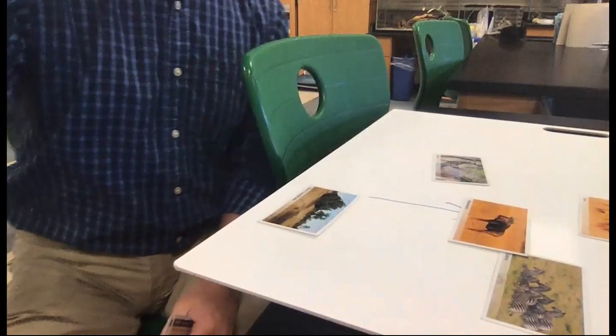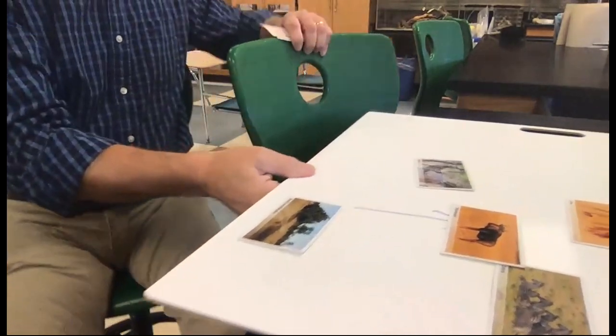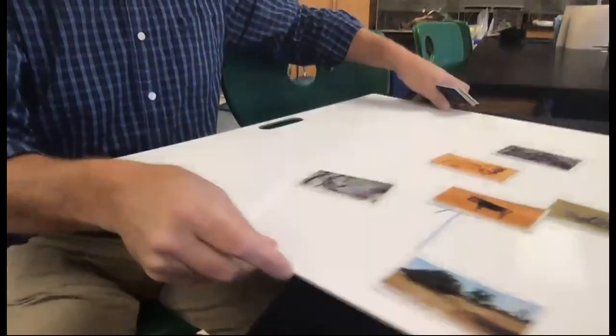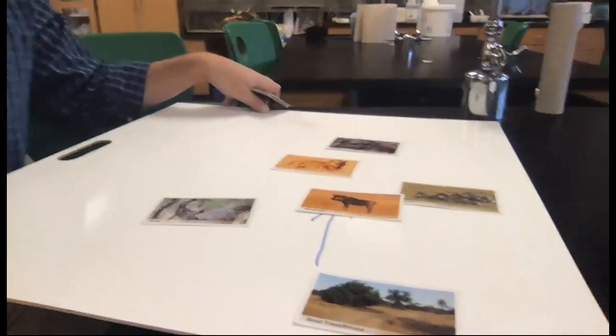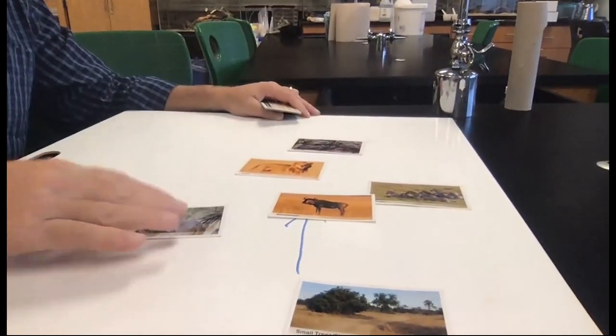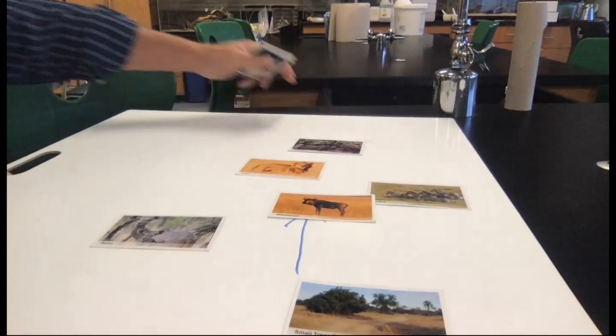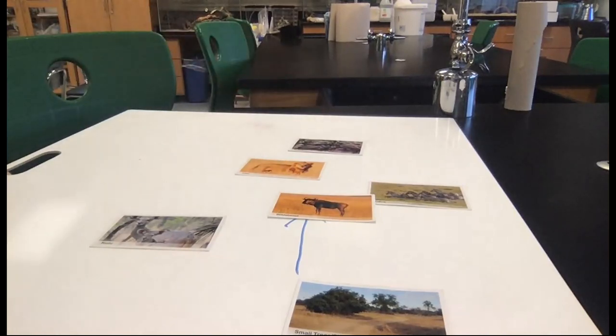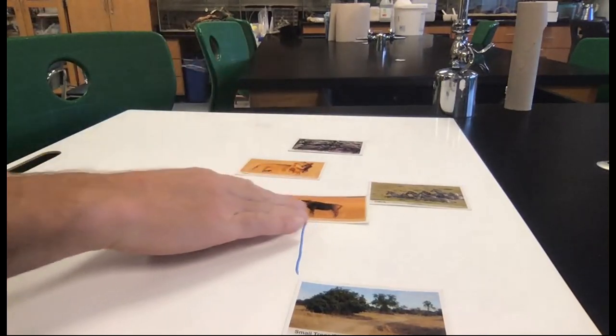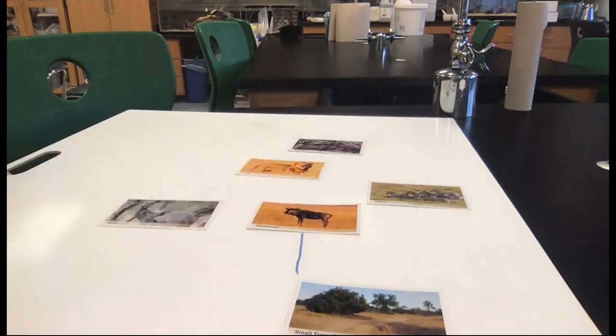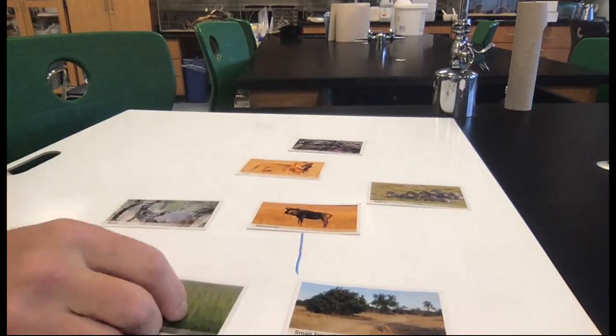And so on the whiteboard in class, again, you can just do this by doing it on the paper. We would have laid the cards out, and we would have taken our marker and we would have started to add arrows. And so I've got some small trees and shrubs here. Let's say I've got some tall grass.